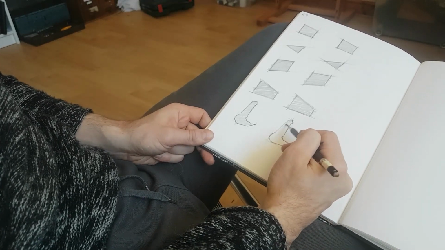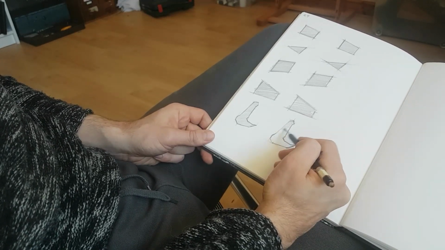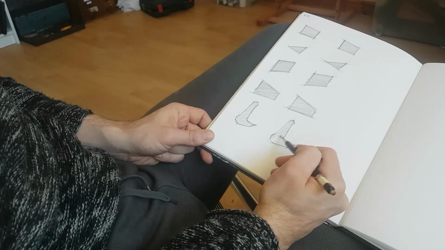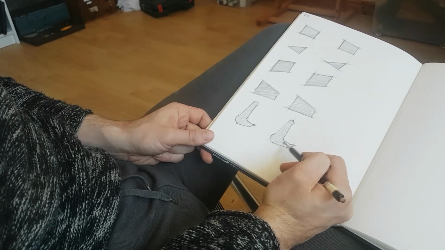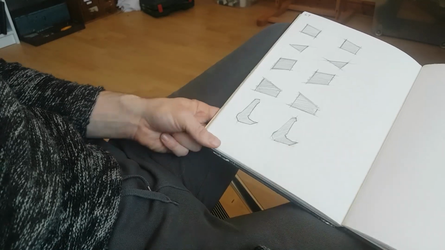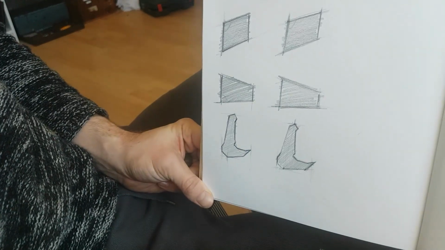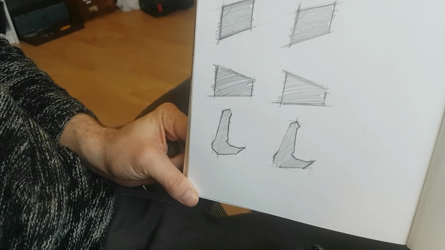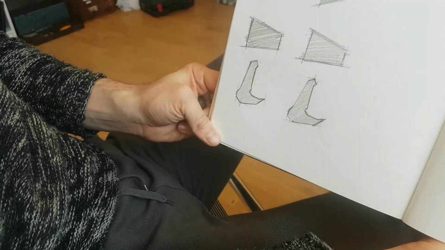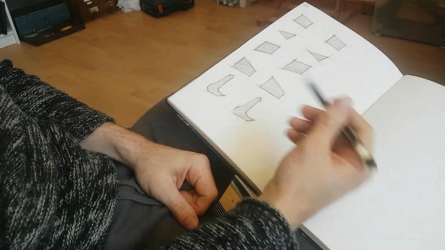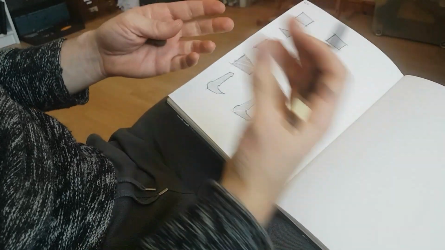So I'm fairly happy with that. Can shade it in. And there you can see got that shape pretty much copied. So there are some differences, but it's not too drastic. And you don't want to take too long on them, so about that length of time is good.